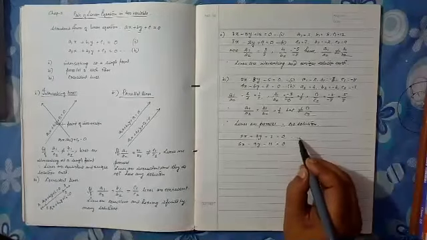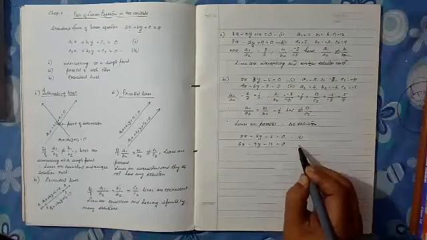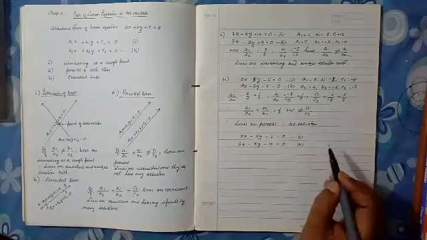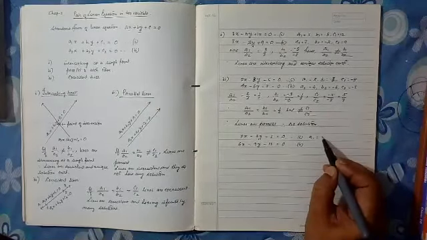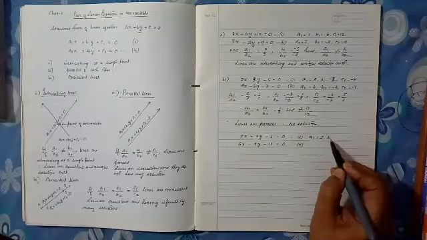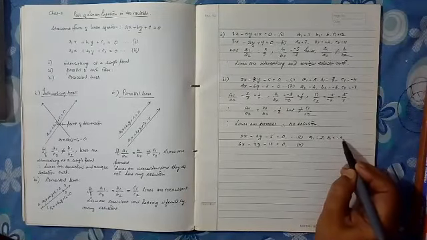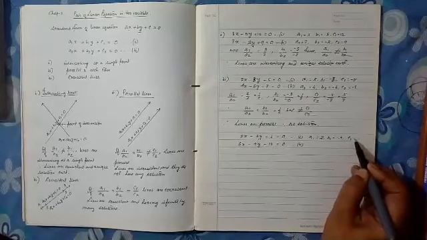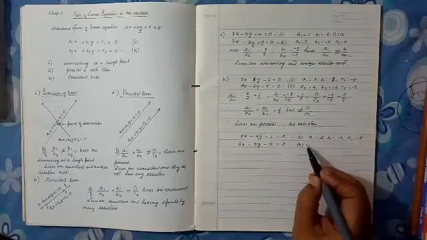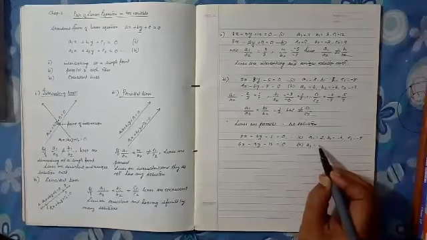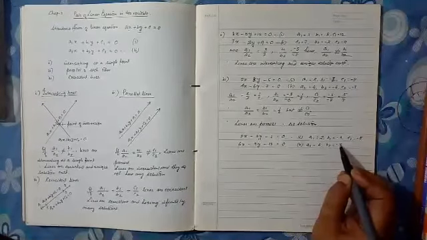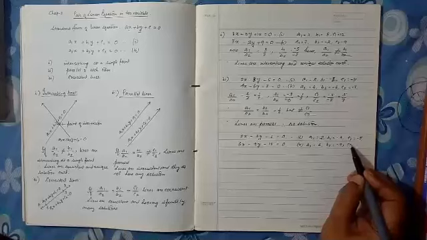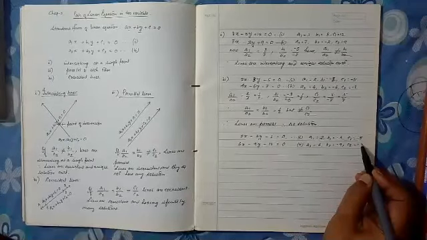If we compare these equations with the standard form, then we have a1 is equal to 2, b1 is equal to minus 3, c1 is equal to minus 5, a2 is equal to 6, b2 is equal to minus 9, c2 is equal to minus 15.